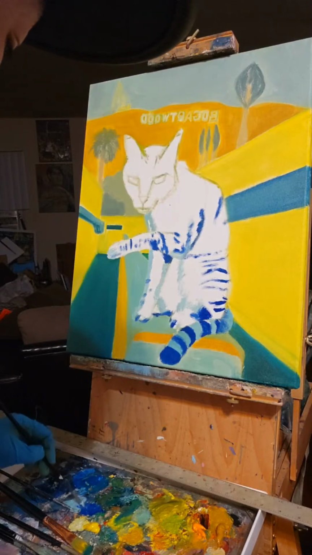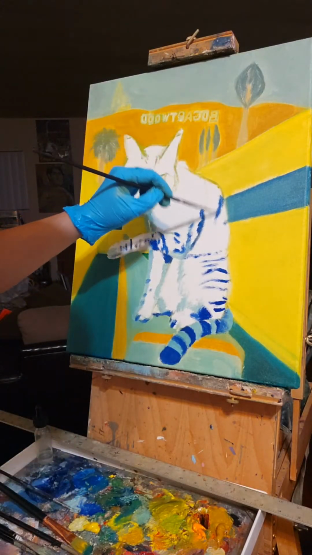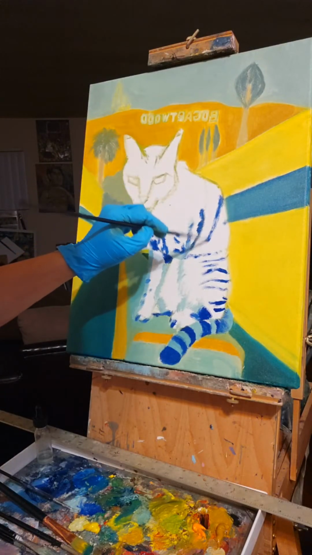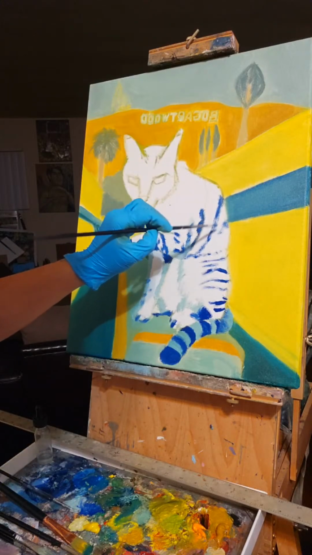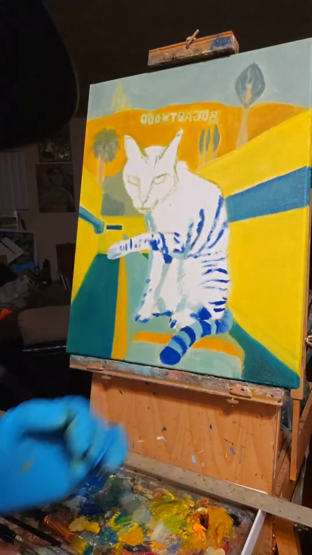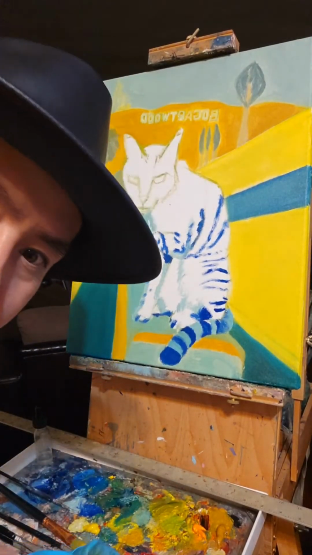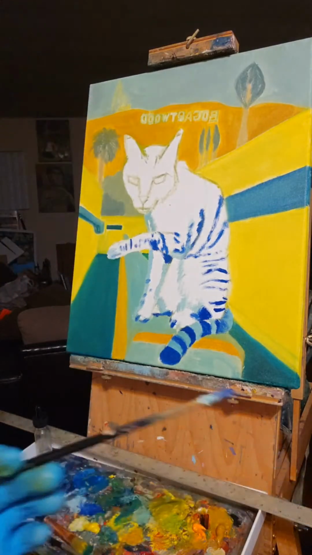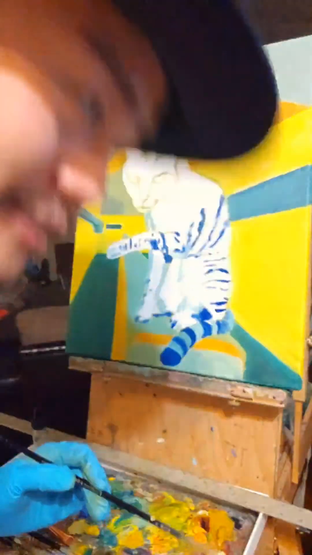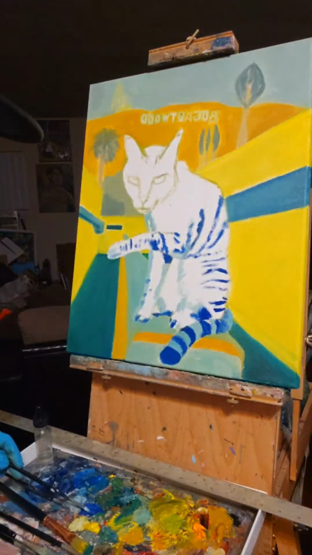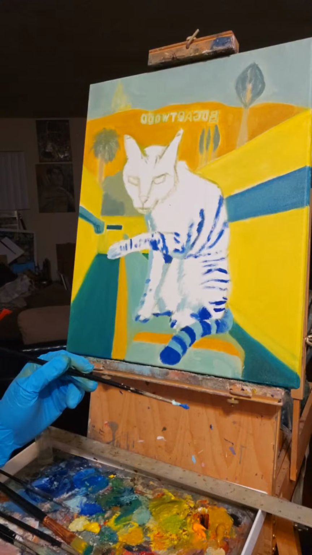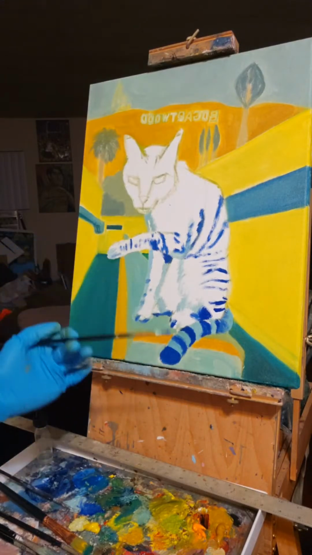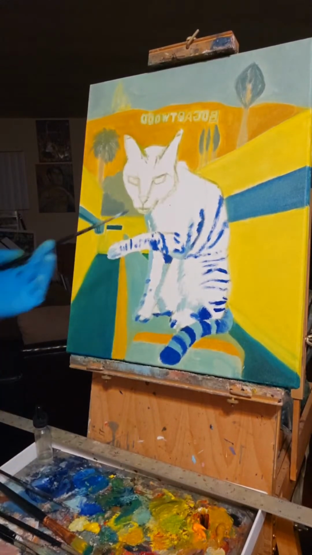Keep this really loose. Don Drill, you like this? Smaller brushes. Oh man, hey, thanks for sharing some of your thoughts and how you feel. Yeah, small brushes are fun. I'm using it right now just for this specific detail.